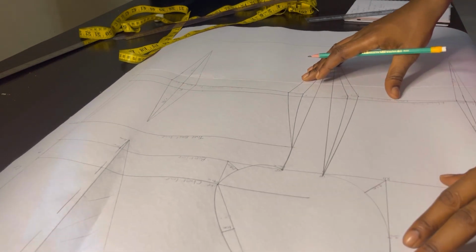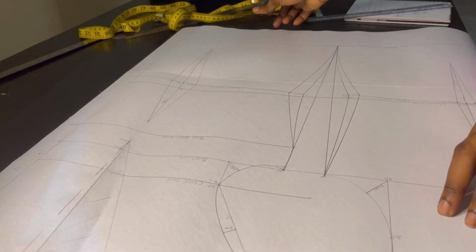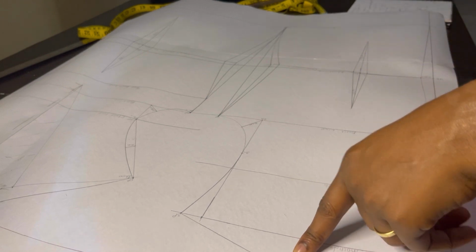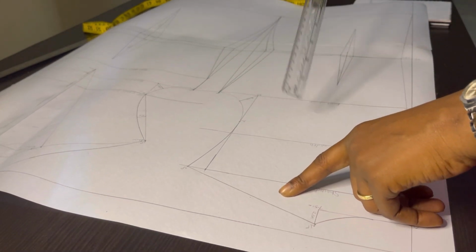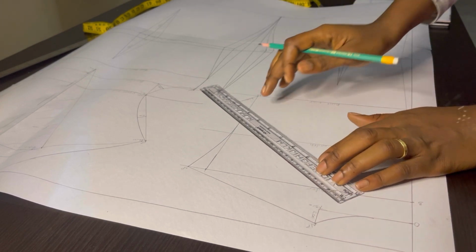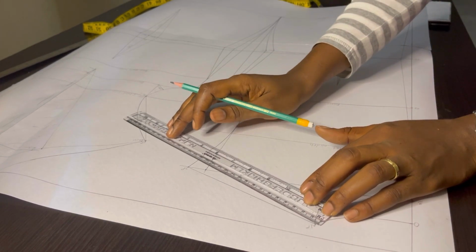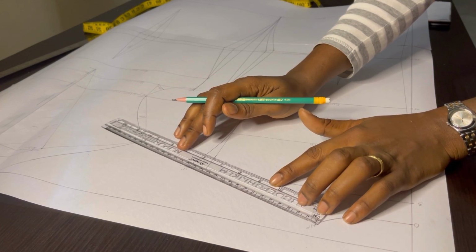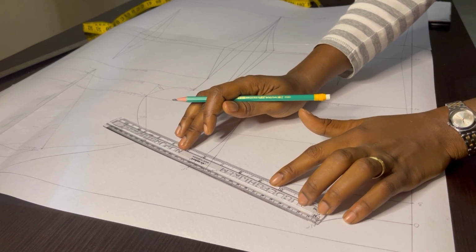So next is to check our shoulder dart, the back shoulder dart, to know if it's more than or excess. So here my shoulder is 14.5 and here we have 15.5.